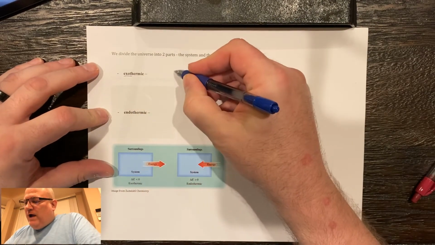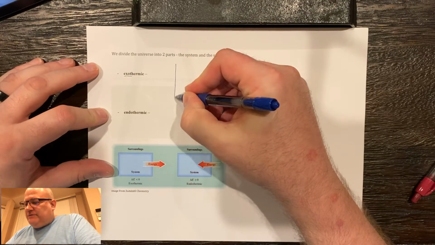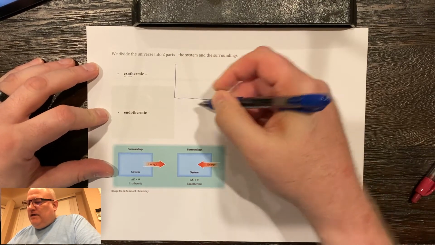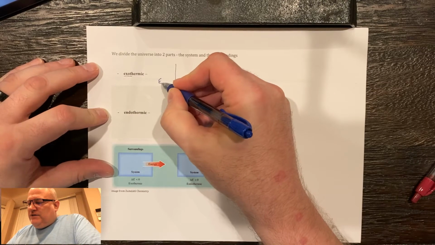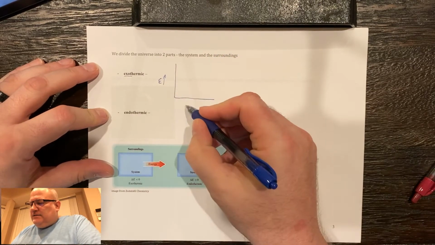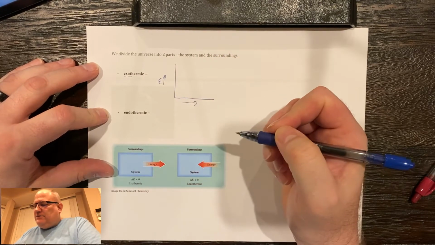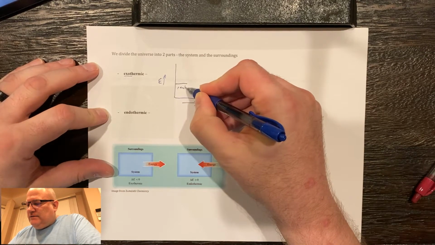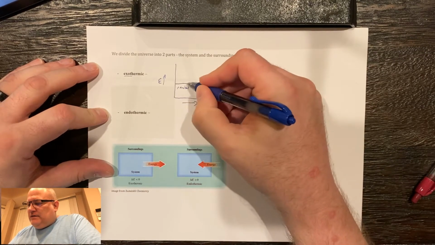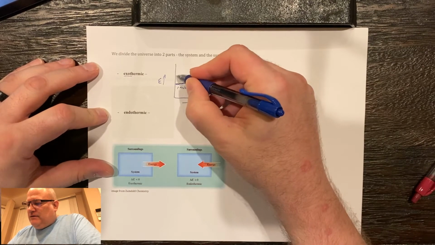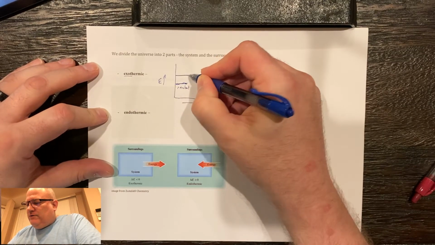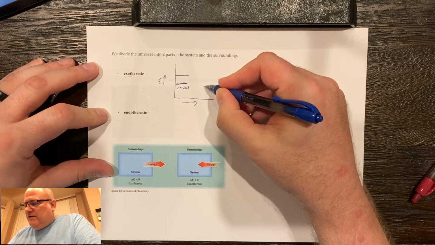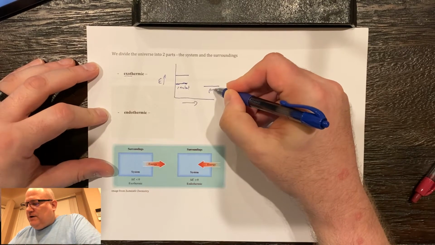Now, there are two graphs, and we're big fans of graphs on the AP exam. This is one where it shows the energy going up here, and this is time as a reaction goes on. And right here, you have your reactants. Actually, I'm going to do that a little bit higher up because I want to make sure it's really clear. Here you have your reactants, and down here you have your products. So these are your products.